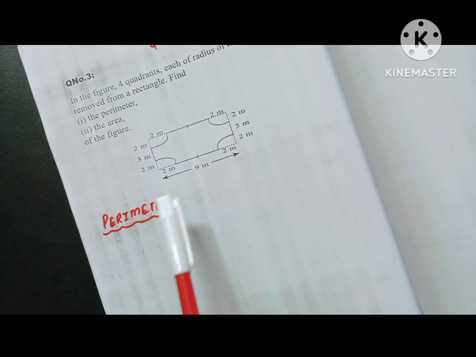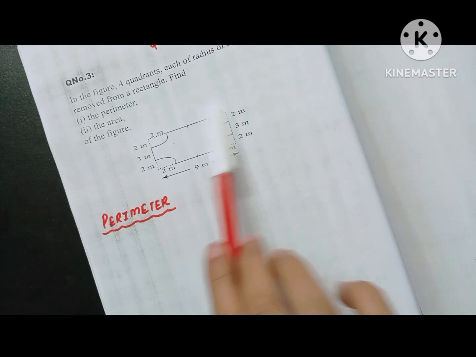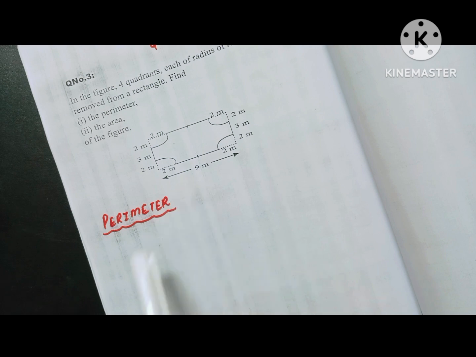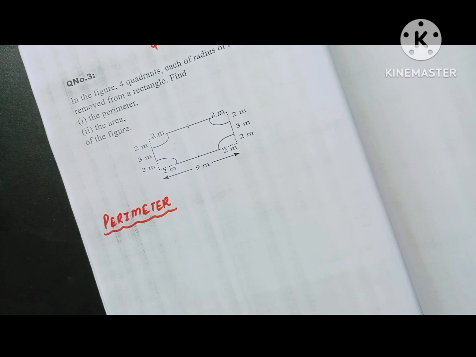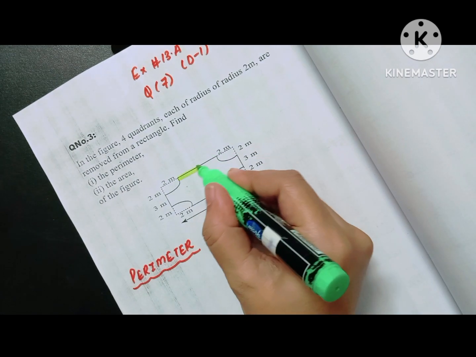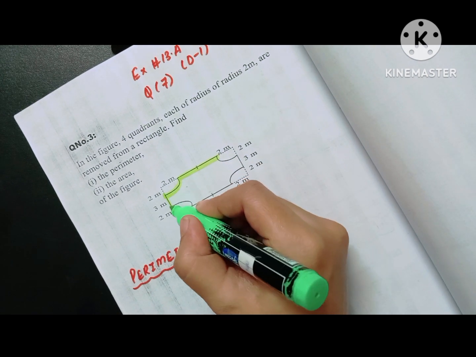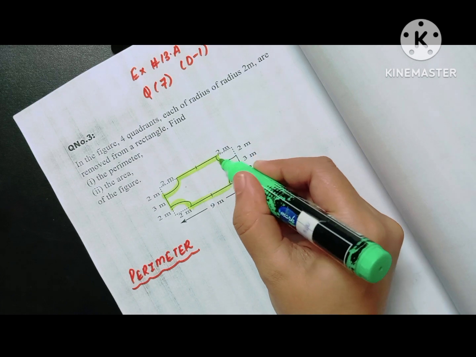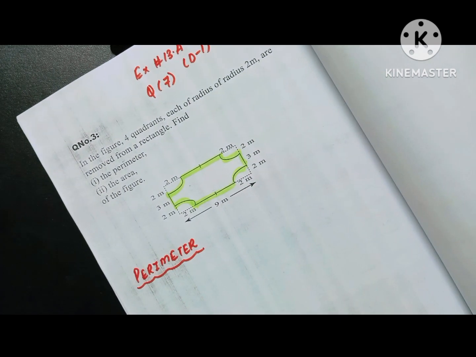By observing this composite figure, we can see the whole figure is a rectangle and a few parts are circular parts, and they are subtracted, removed from this rectangle. So they are asking for the perimeter, and what will be the perimeter? The perimeter for that figure must be that shaded part. These parts are the perimeter of the figure.